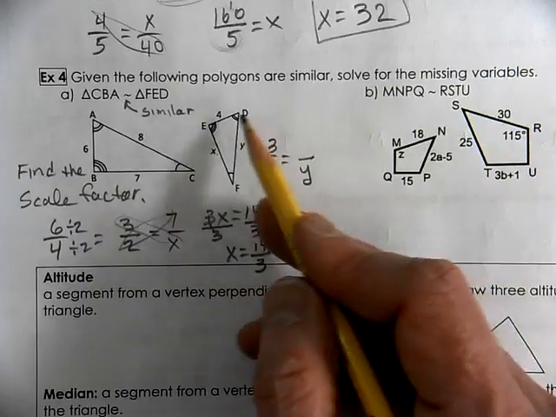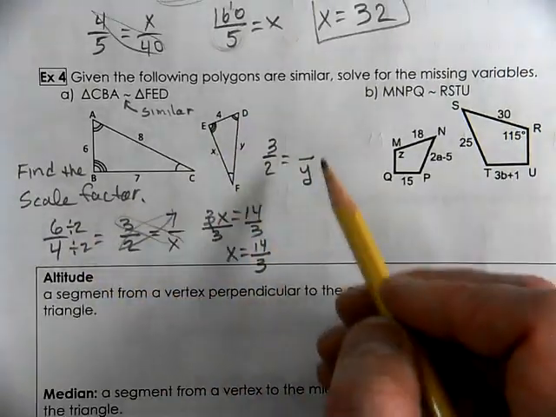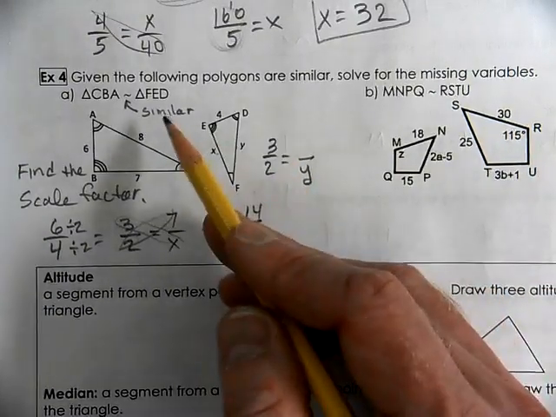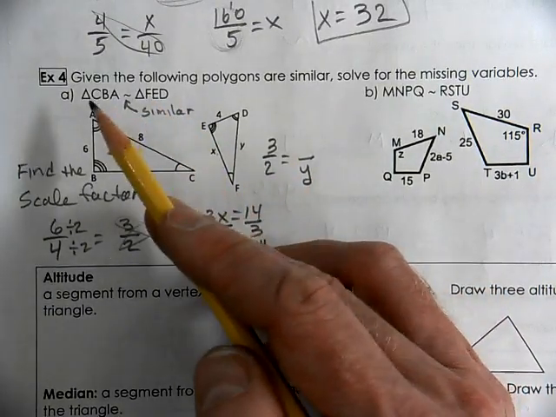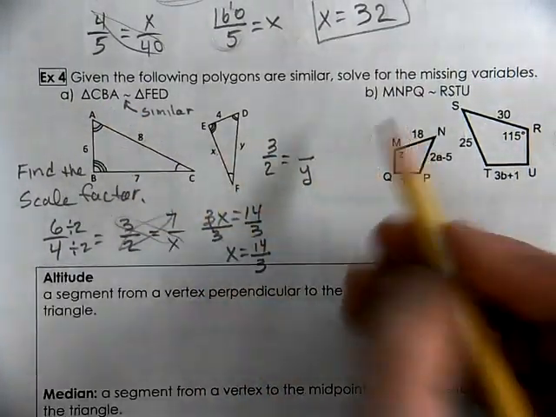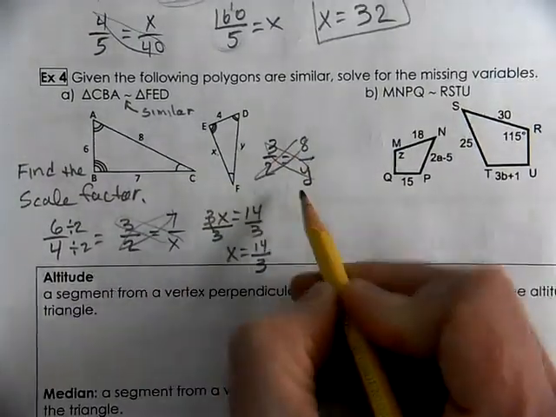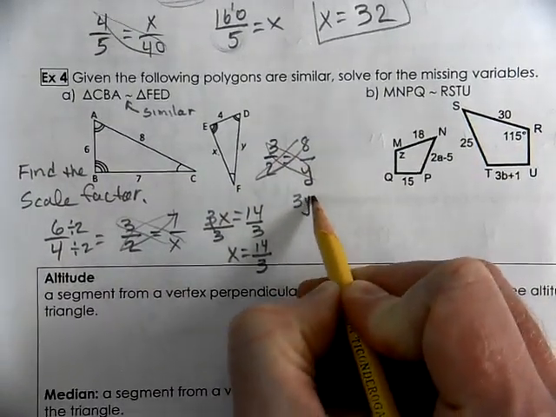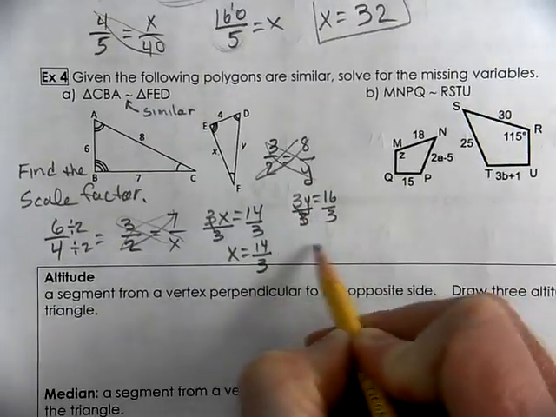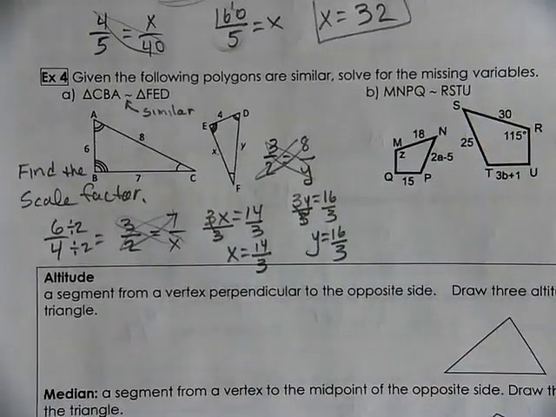It has to come from the same figure that your calculations came from. Y is FD, first and last letter. AC is 8. So we'll cross multiply and get 3y equals 16, and y is 16 thirds.